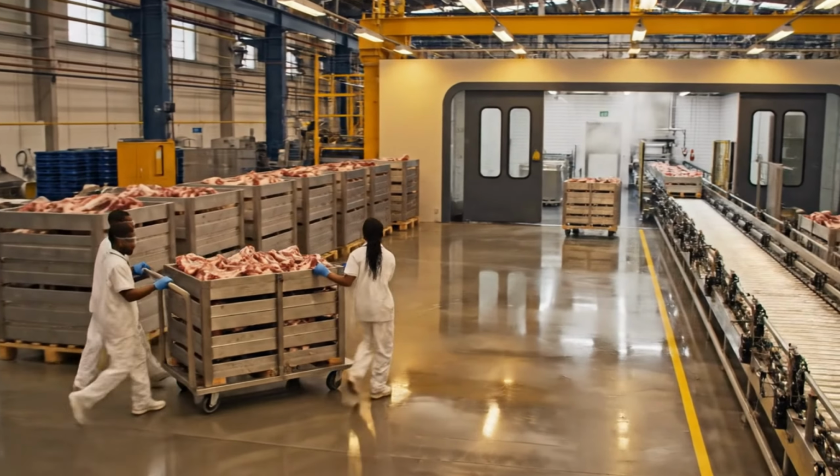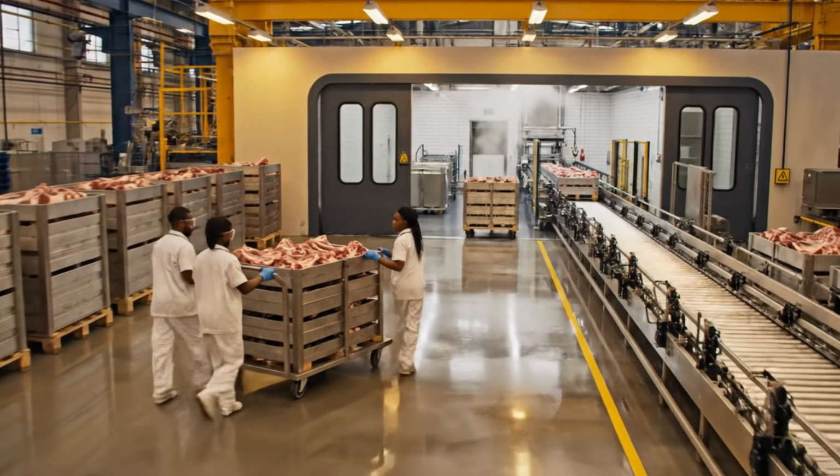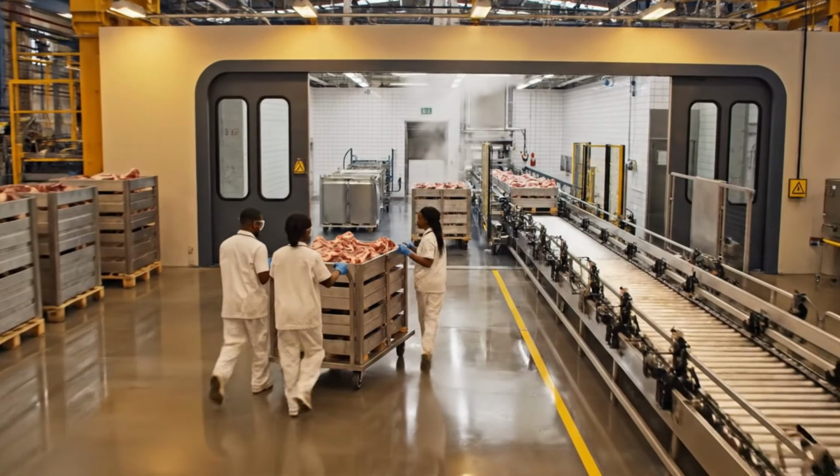All right, steady now. Doors are opening. Almost there. Watch your left side.